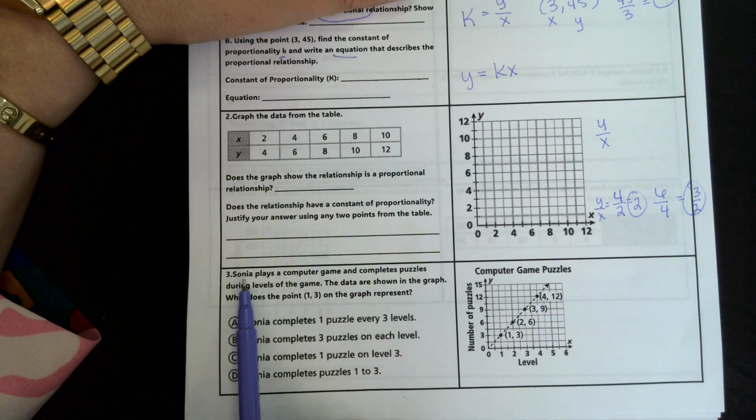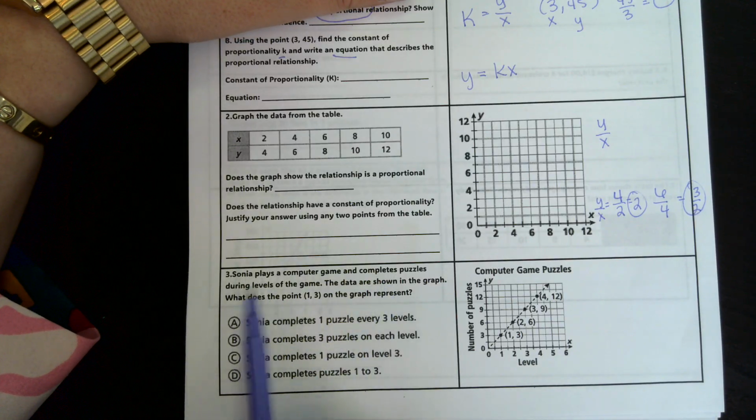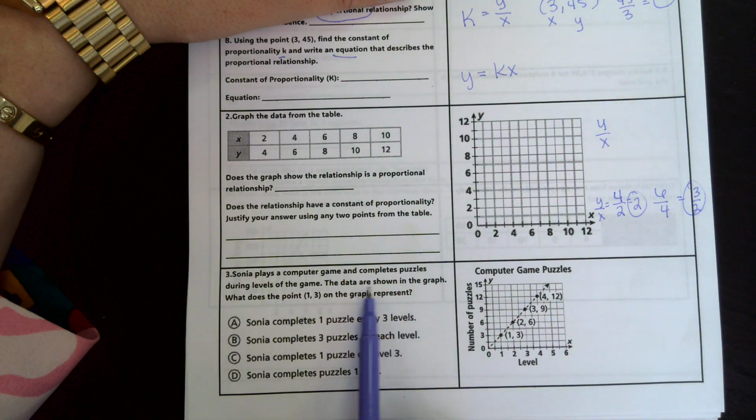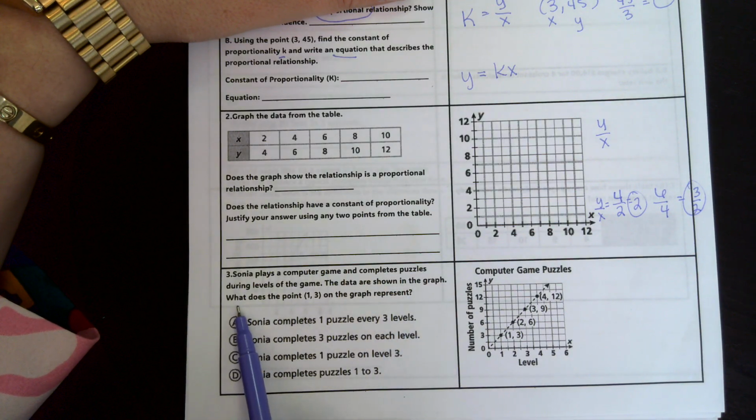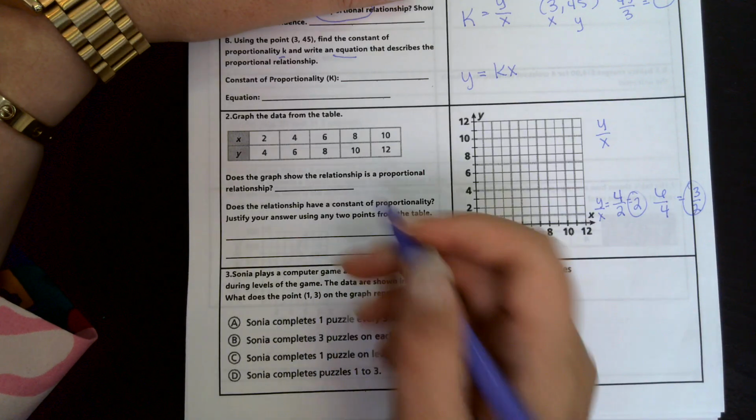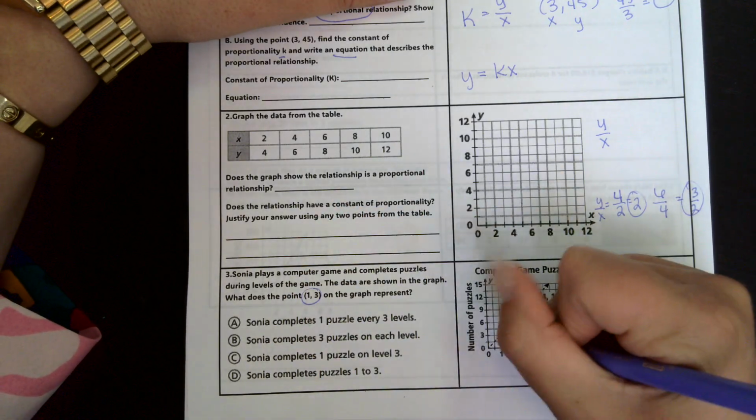Alright, number 3. Sonia plays a computer game and completes puzzles during levels of the game. The data are shown in the graph. What does the point 1, 3 on the graph represent? So this is our point 1, 3. So we want to find it right here.